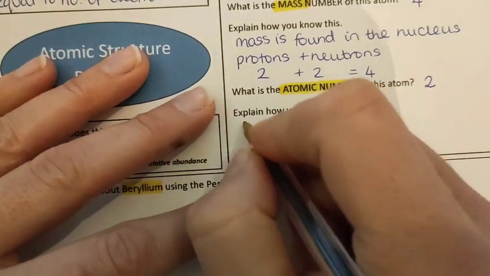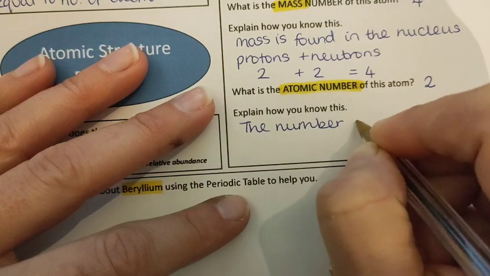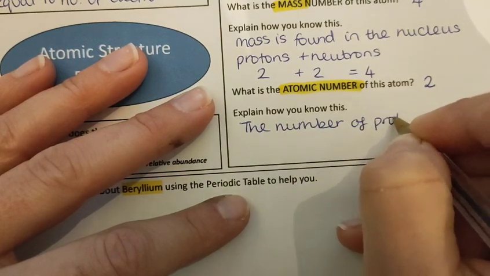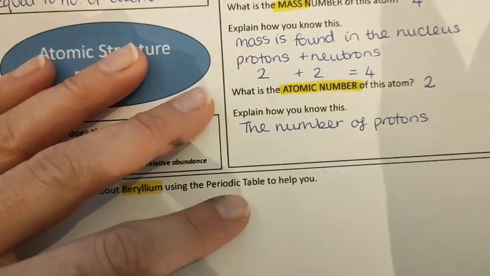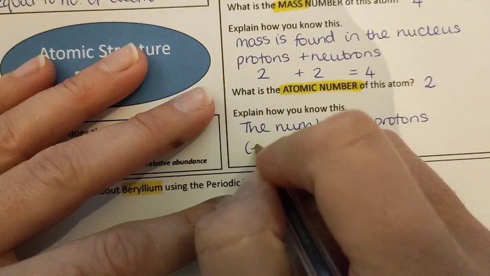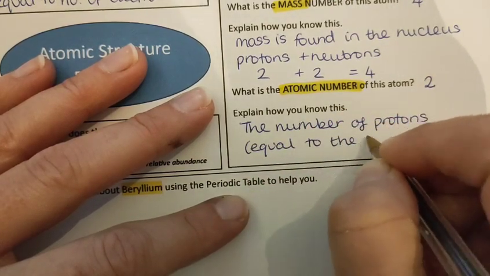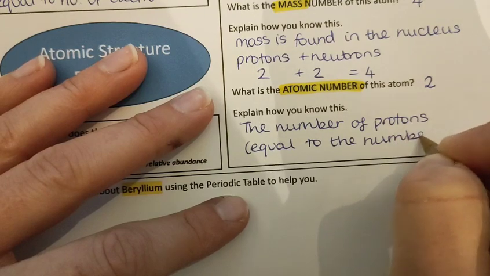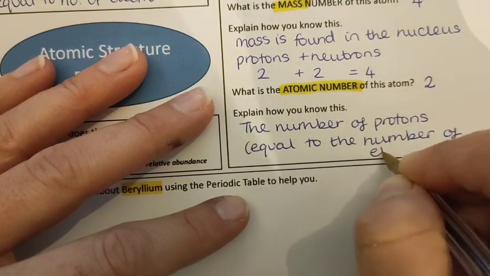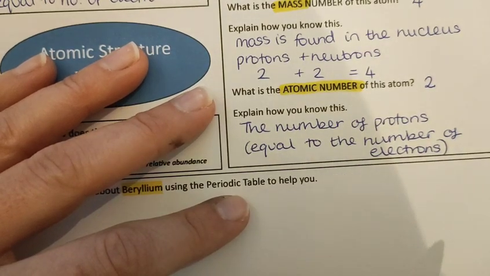It is the number of protons. Like I said, that is unique to every single atom of each element. Okay, it is also equal to the number of electrons in the atom of that element.